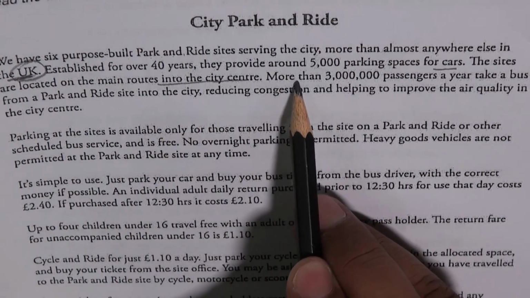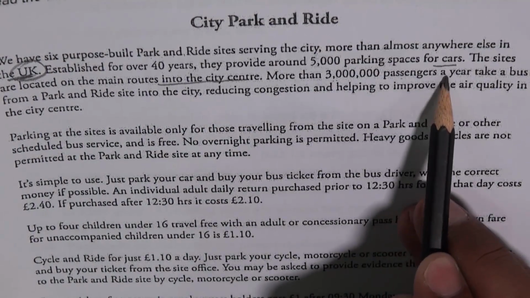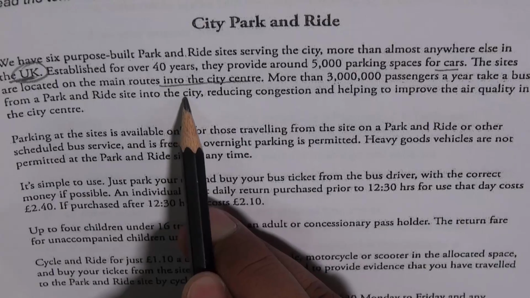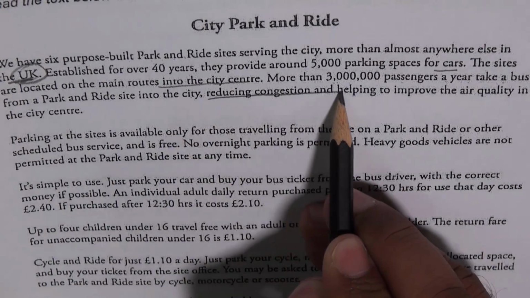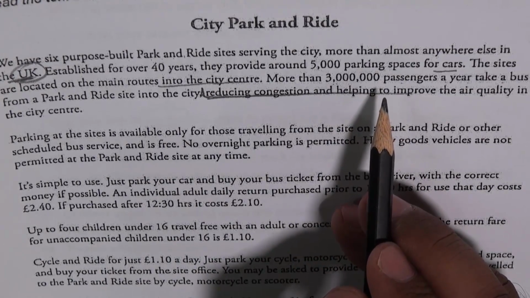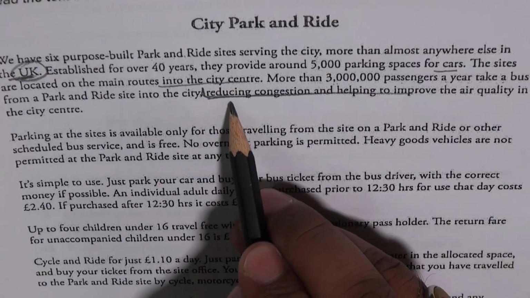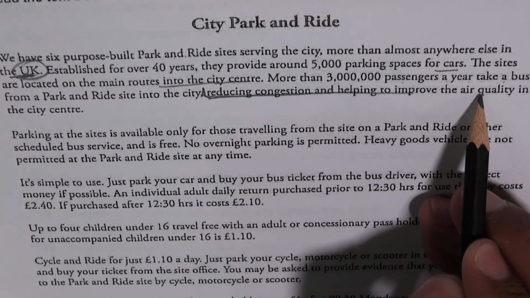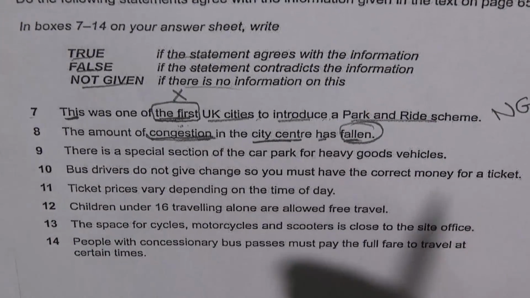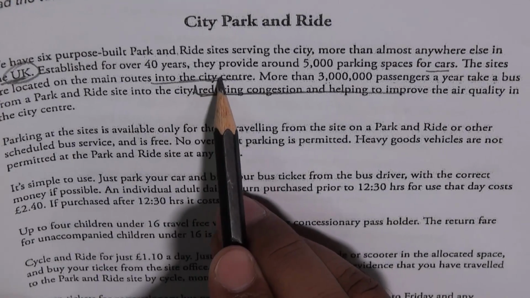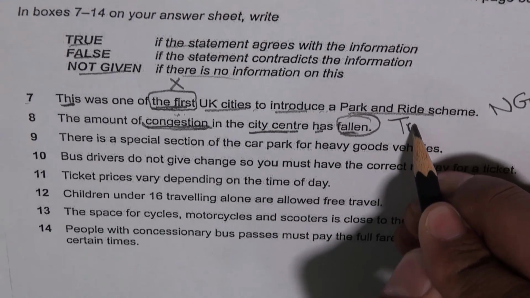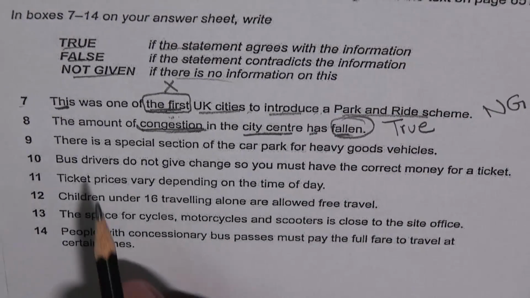We read until here. More than 3 million passengers a year take a bus from a park and ride site into the city, reducing congestion. Oh my God, see that? If you read the question and you understand the question well, then the answer is a piece of cake for you. Reducing congestion and helping to improve the air quality. What's the question? The amount of congestion in the city center has fallen. Exactly, because they say city center and then reducing congestion. So that's why the answer is true. Okay? Now let's go on.